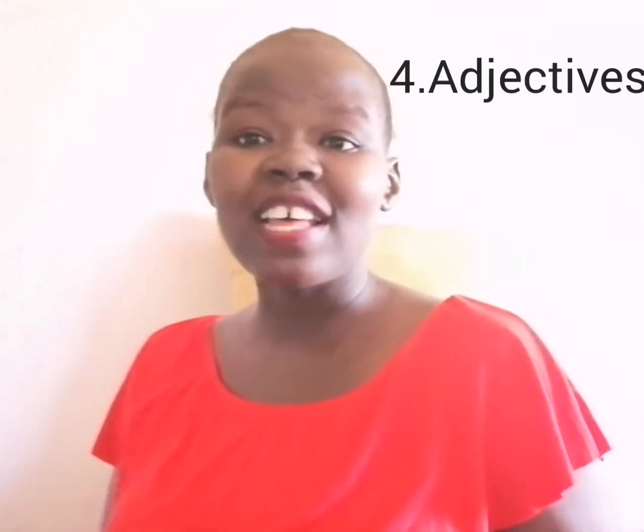On to our fourth part of speech is an adjective. Adjectives are the simplest to use. What is an adjective? An adjective is a word that describes a noun.